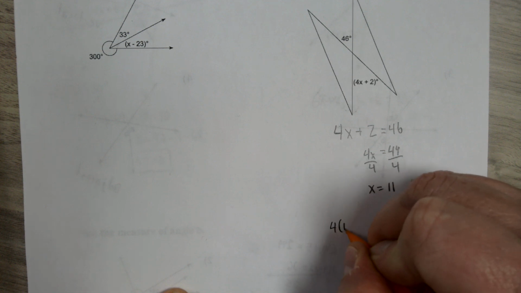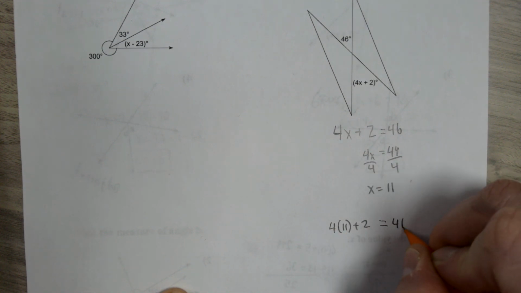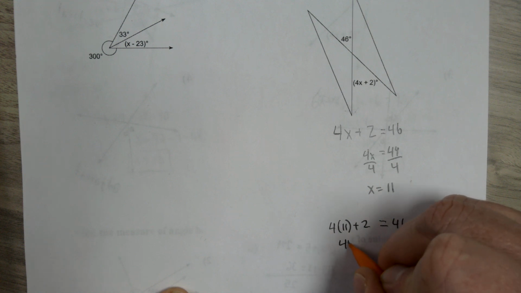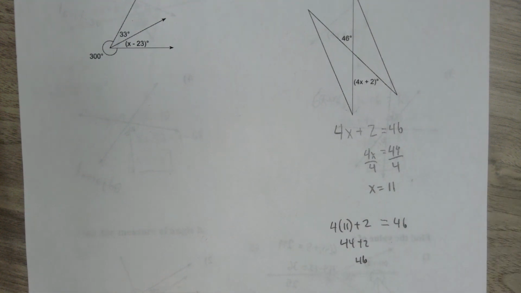So 4 times 11 plus 2, that should equal 46, right? So that is 44 plus 2, 46. There we go. That is the end of part 2.